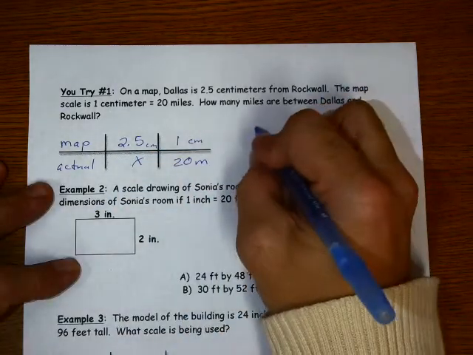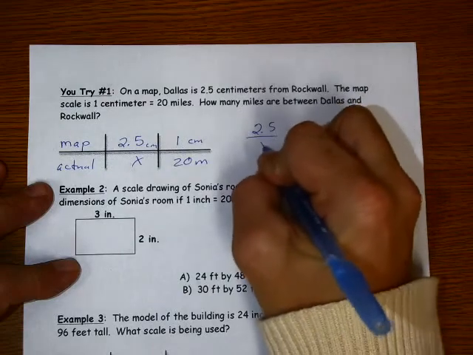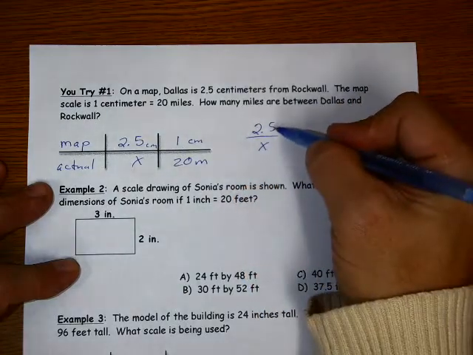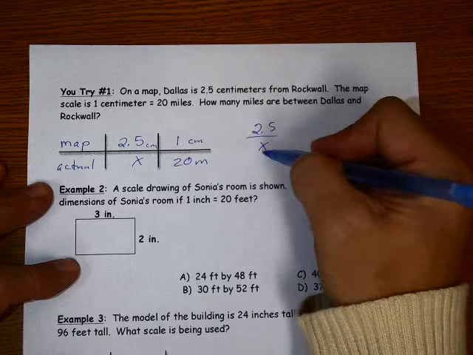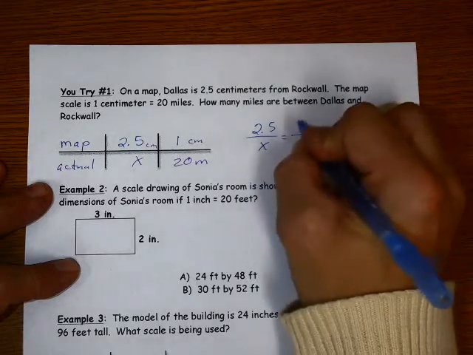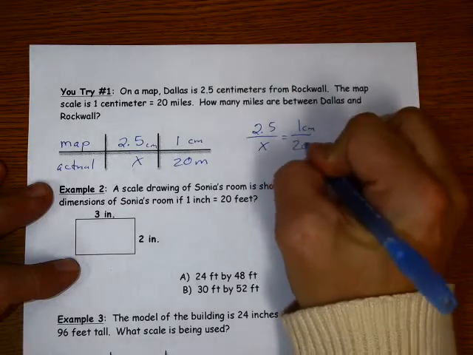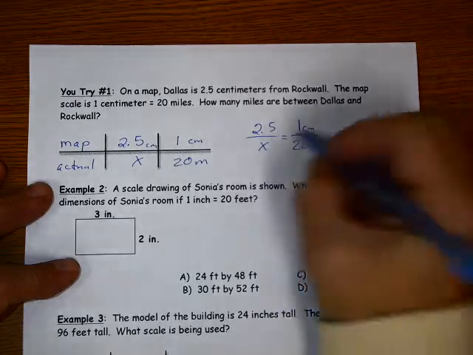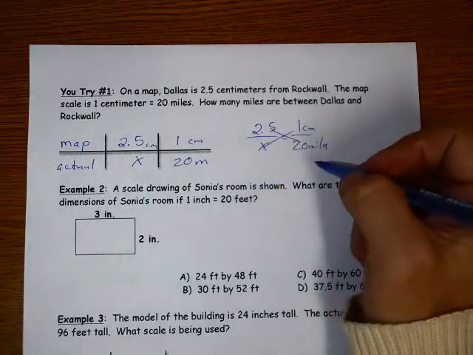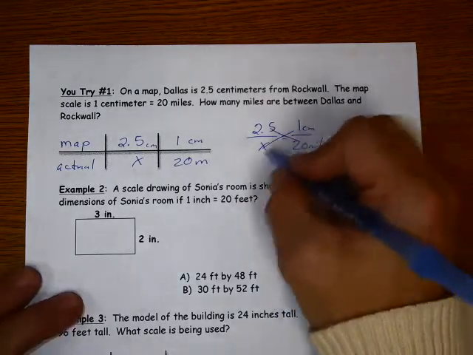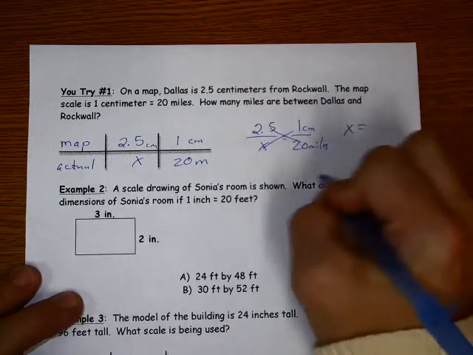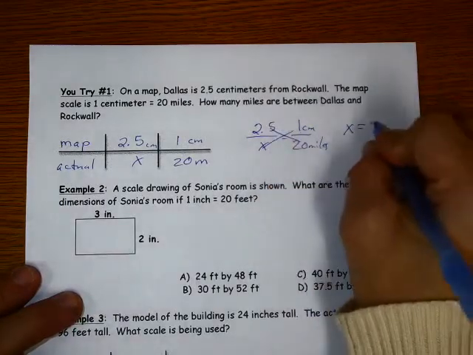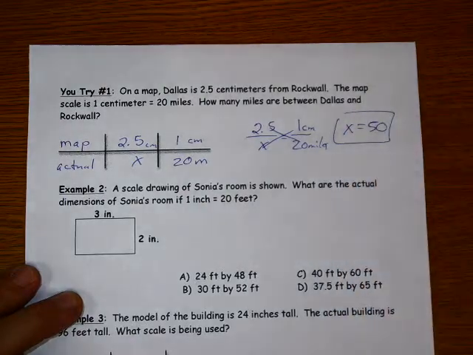So we have our proportion set up for us. If it's 2.5 centimeters on the map, how far is it to Dallas if every 1 centimeter is 20 miles? And again, just an easy cross multiplying. The first one is just 1 times x, which is just x. And when I actually wrote out 20 times 2.5, I would get an answer of 50.